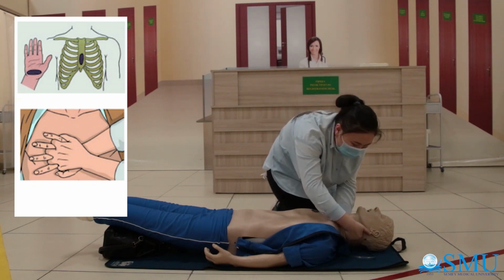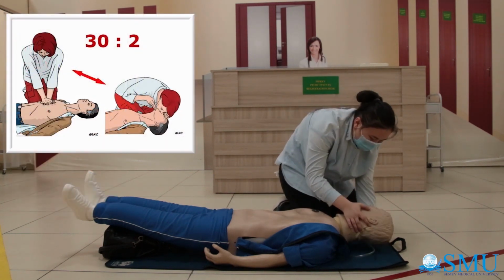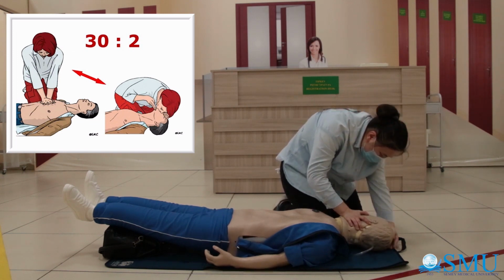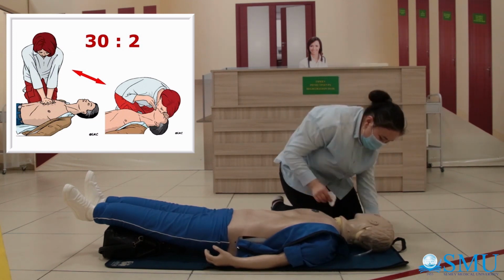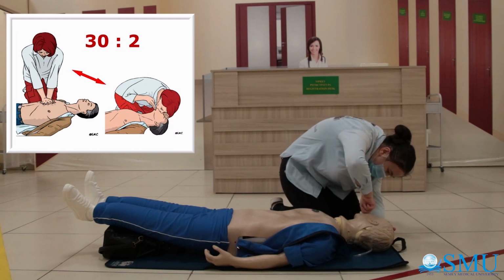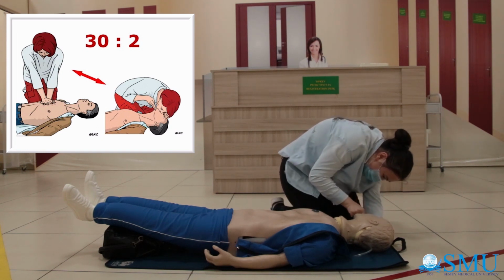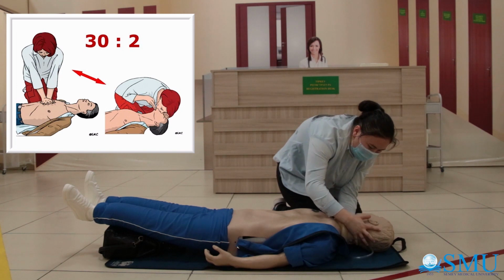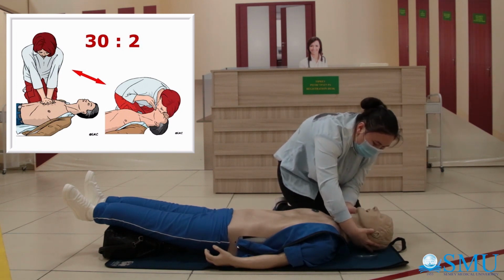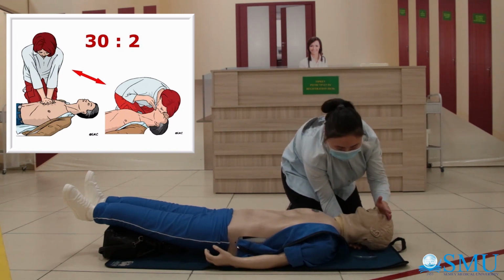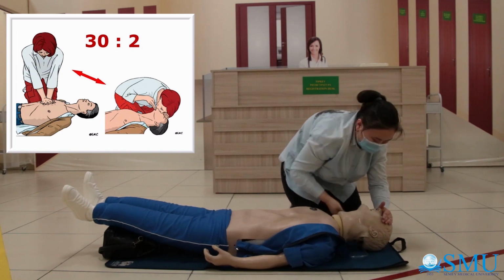Proceed to artificial ventilation of the lungs using the mouth-to-mouth method. Ensure airway patency. Exclude a neck injury. Examine the oral cavity. Free the oral cavity from foreign bodies. Carry out the triple maneuver by SAFAR. Triple maneuver of SAFAR: tilt the head back.